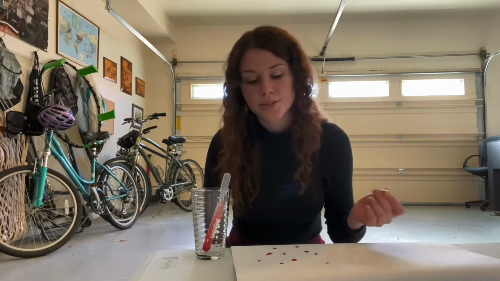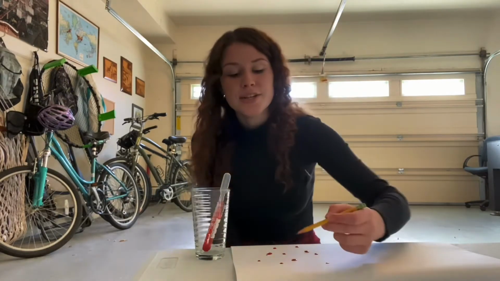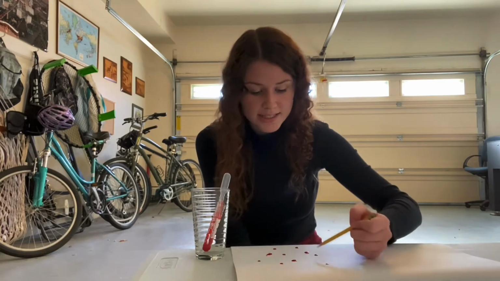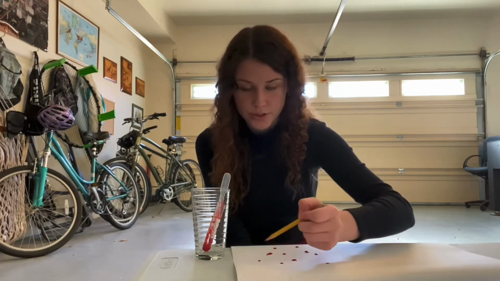The next step is to mark where all of the blood spatter was. I did a pattern so I remember it. I marked mine 10, 9, 8, 7, 6, 5, 4, 3, 2, and 1. And now our next step is to graph them all and do diameter checks.